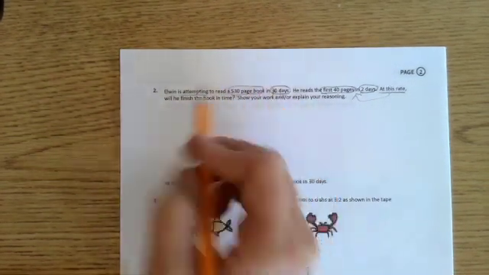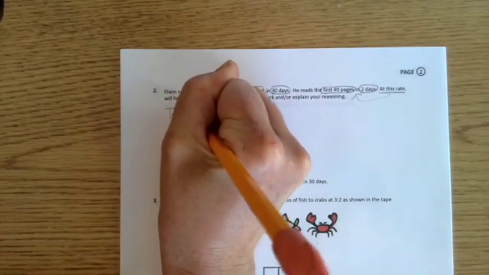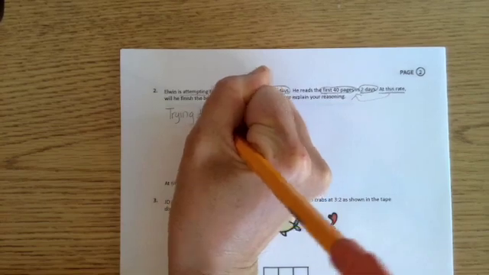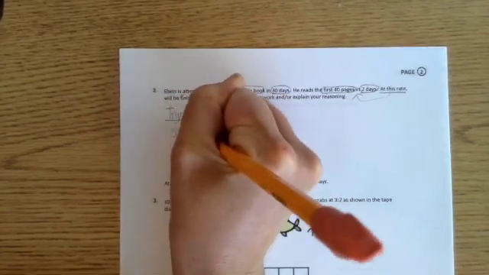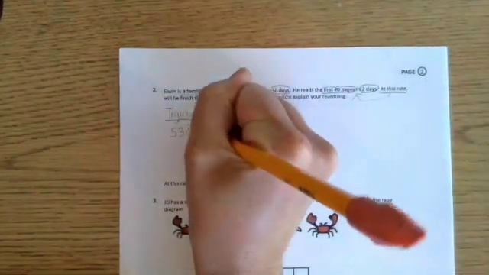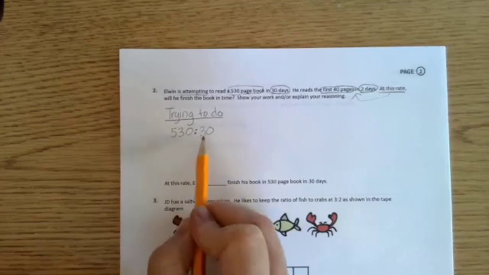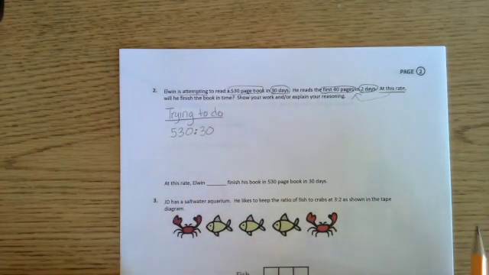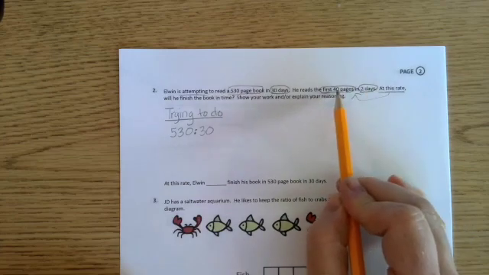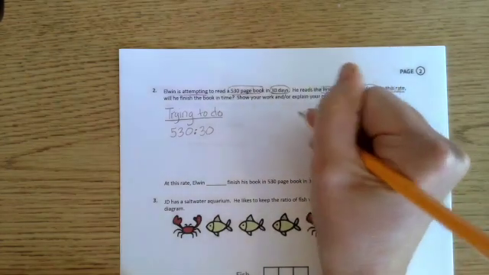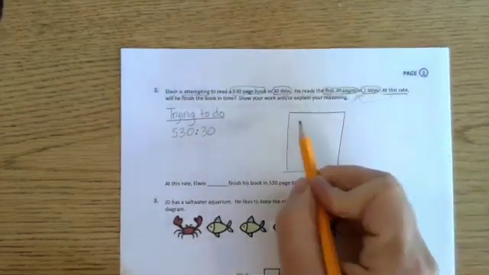I know that what he is trying to do is a ratio of 530 pages to 30 days. That's what we're trying to see. Is he going to be able to do this? Okay. This is what he is doing, right? So this is the ratio right here that I'm going to use in my table.